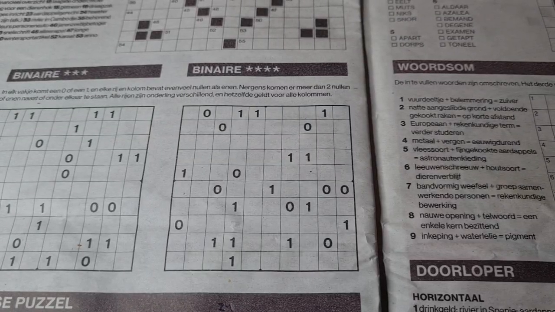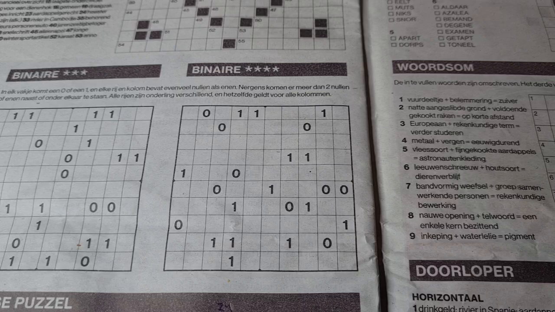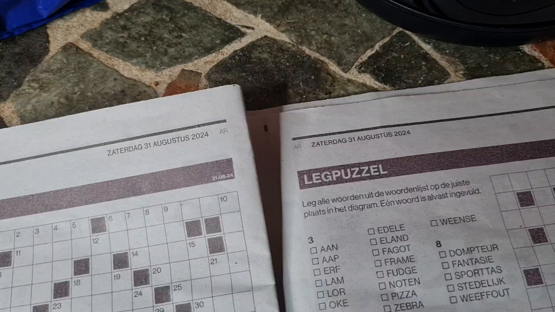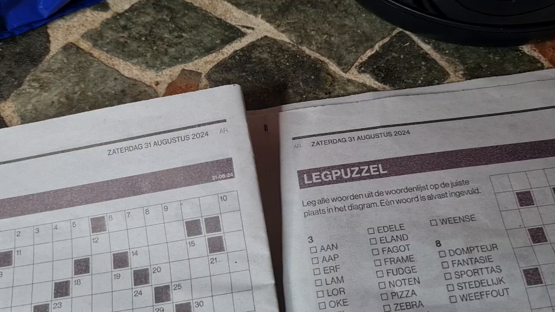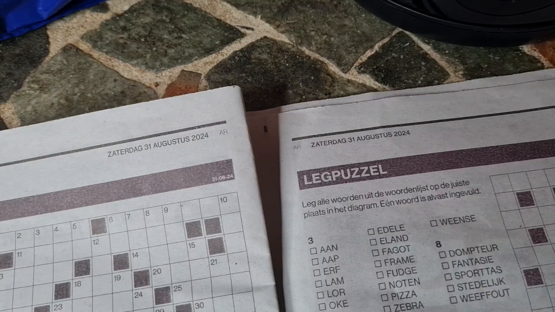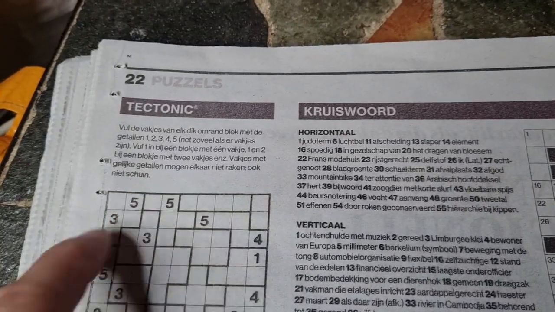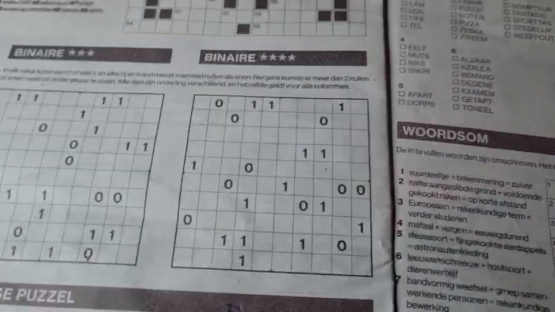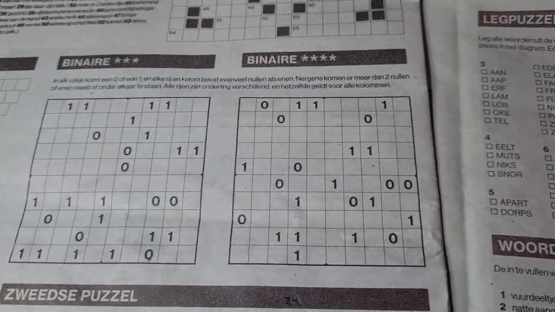Welcome back with the third puzzle, a binary puzzle, on the puzzle page of Saturday, Sunday, August 31st, September 1st, 2024. It's actually today, Saturday, and we have two puzzles left: the Jigsaw Sudoku, aka Tectonic, and the binary. Two puzzles I've already done, the 4-star Sudoku and the Killer Sudoku. So let me continue with this one, the 4-star binary.